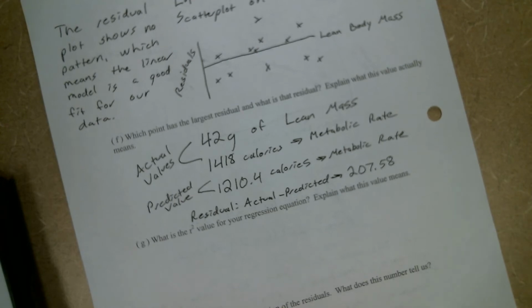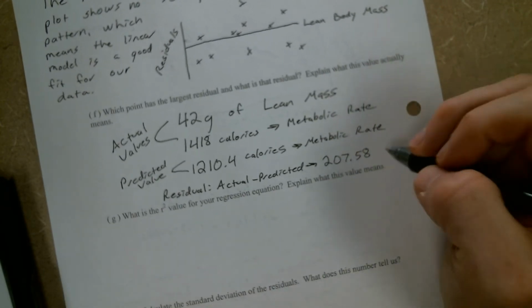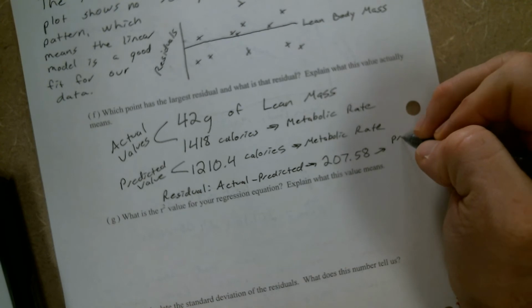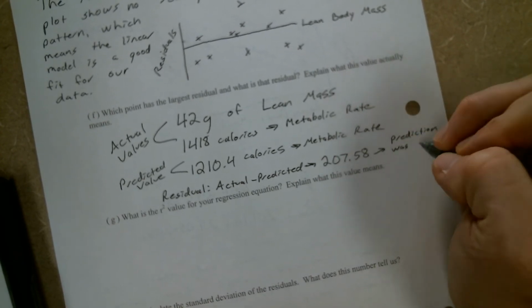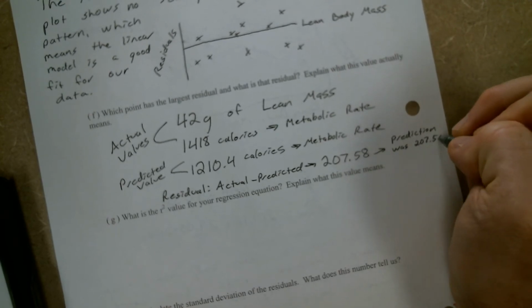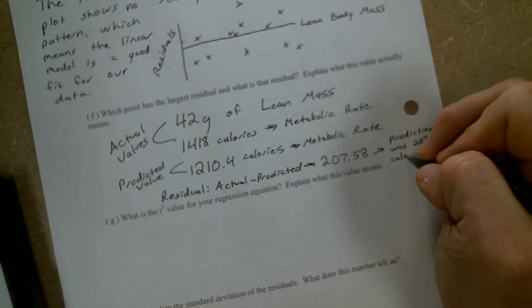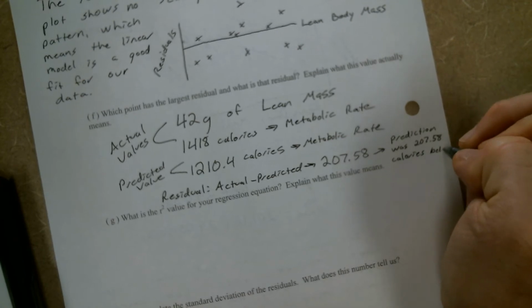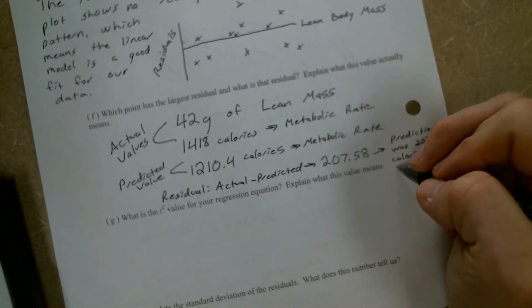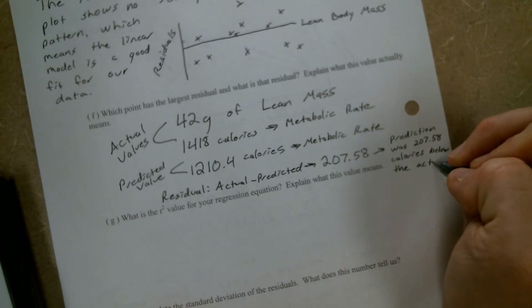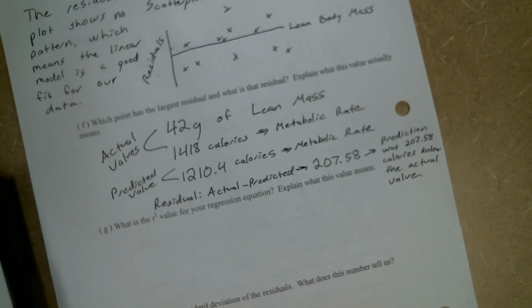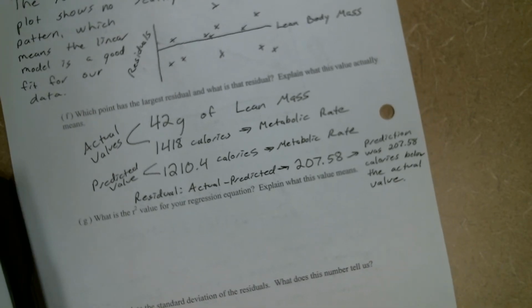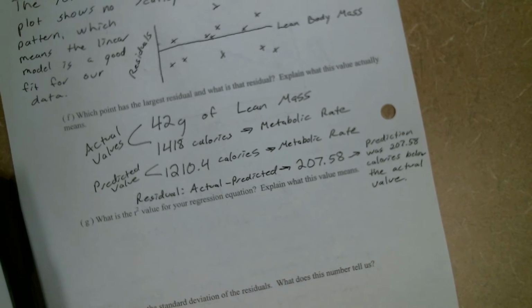All right, and what this value actually means is our prediction was 207.58 calories below the actual value. All right, so our prediction was below the actual value, which gave us a positive residual here.